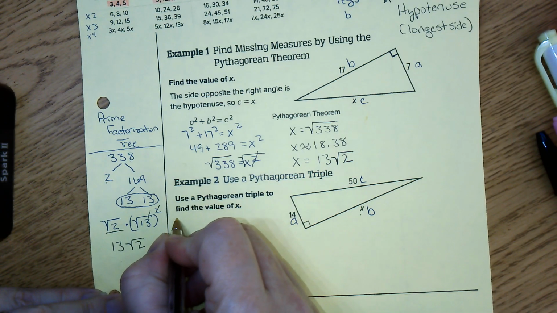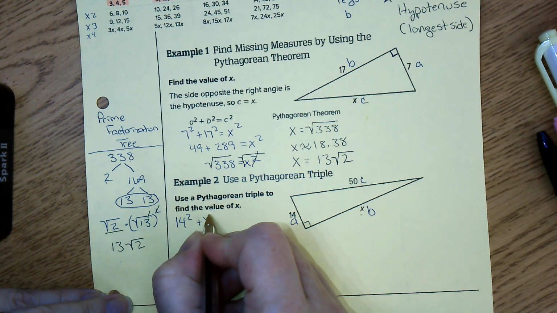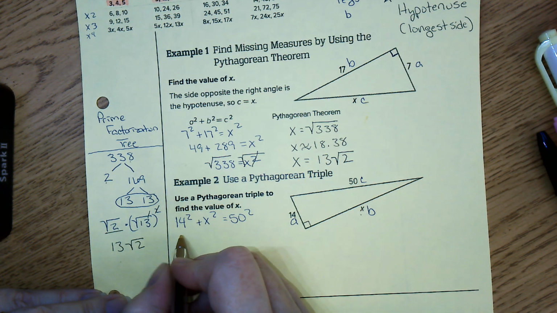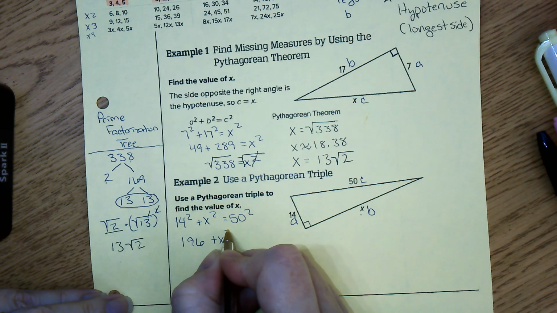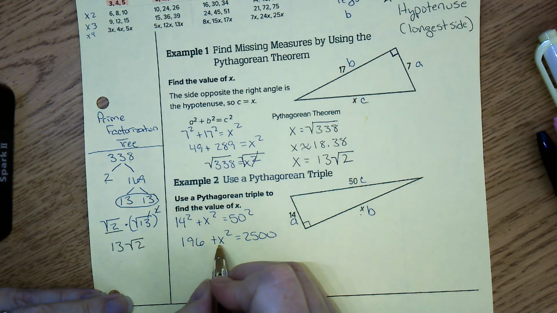So we've got Pythagorean theorem, so a squared plus b squared equals c squared, so 14 squared plus x squared equals 50 squared. 14 squared is 196 plus x squared equals 2500. All right, now x squared isn't isolated.